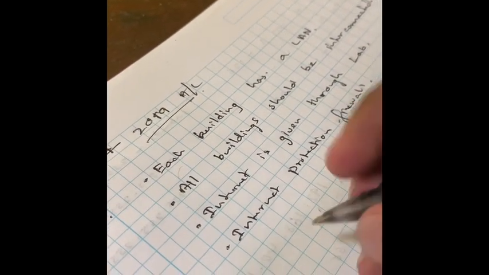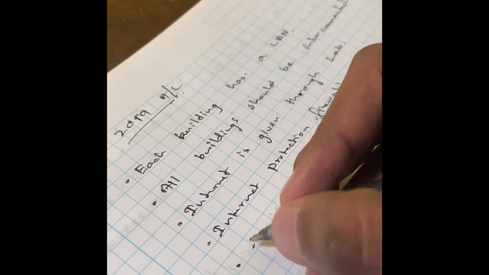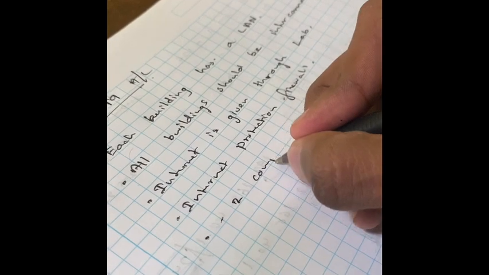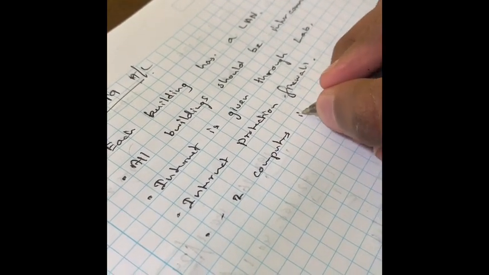Also, minor details, 2 computers in lab are DNS and proxy servers.